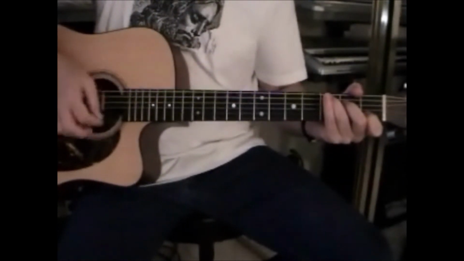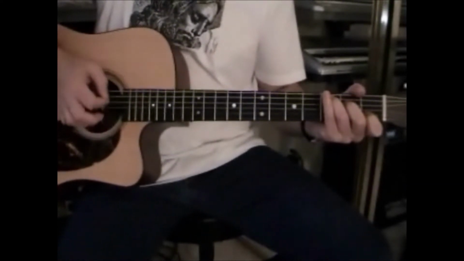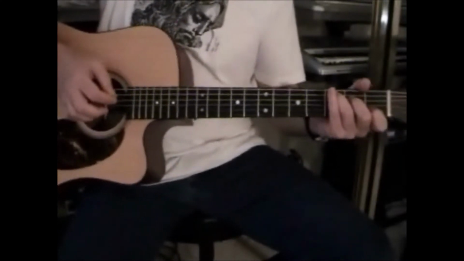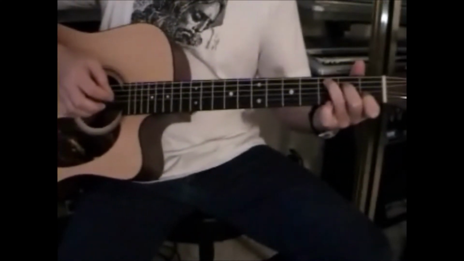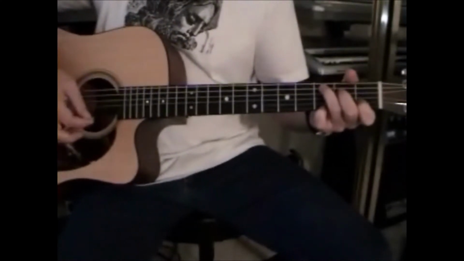Hammer-ons again. Okay, so those are the two you can take off. Now to add something, let's get our pinky on the 3rd fret on that high E string.